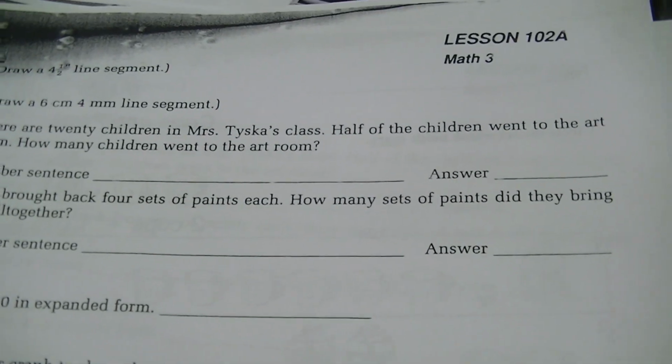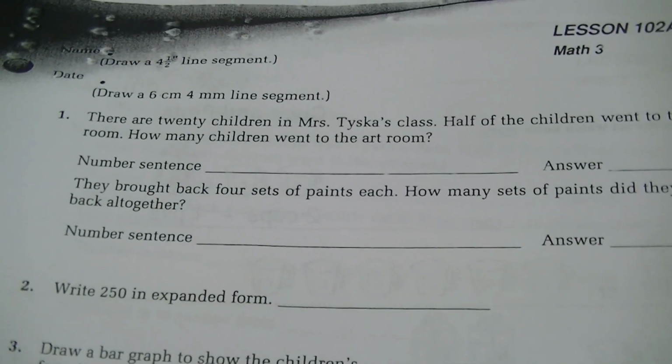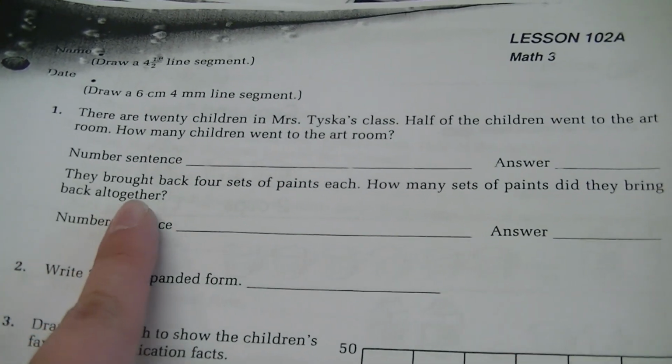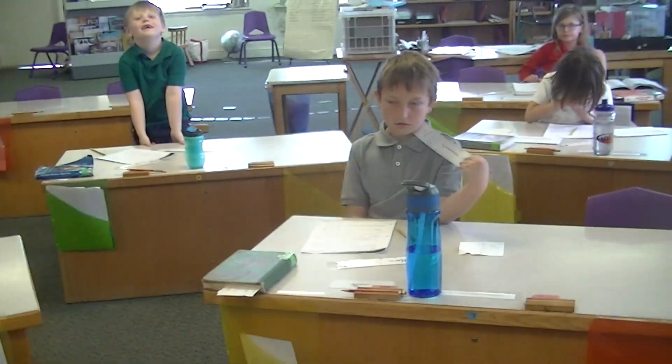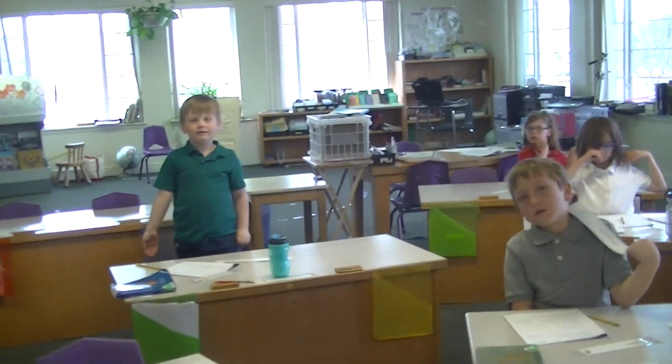Class, half of the children went to the art room. How many children went to the art room? All right, we need a number sentence. So let's think. She has 20 children. Half of them went to the art room. How are we going to find the answer?